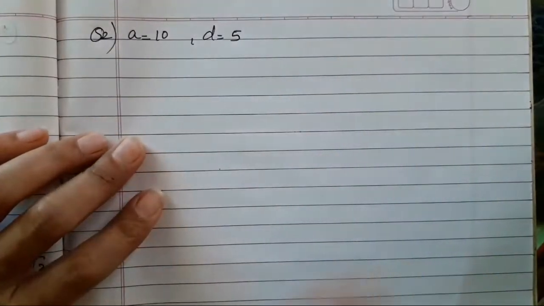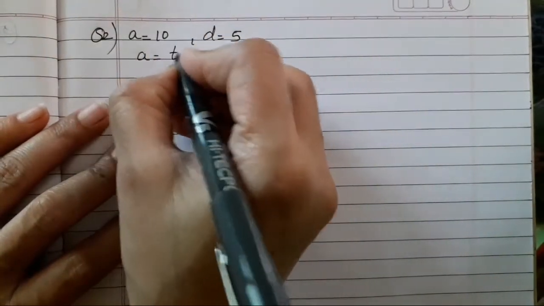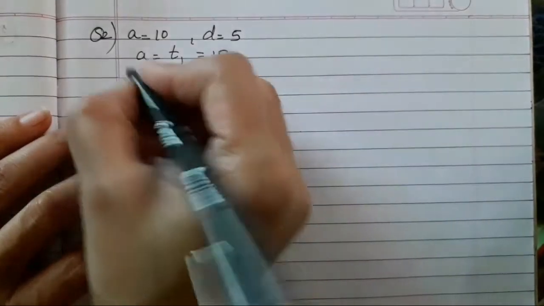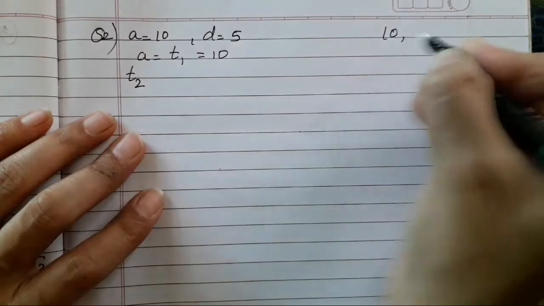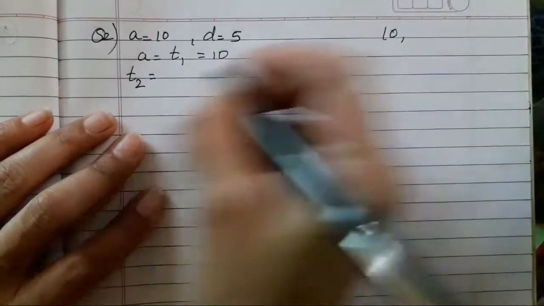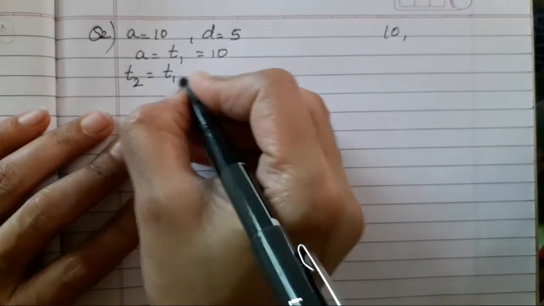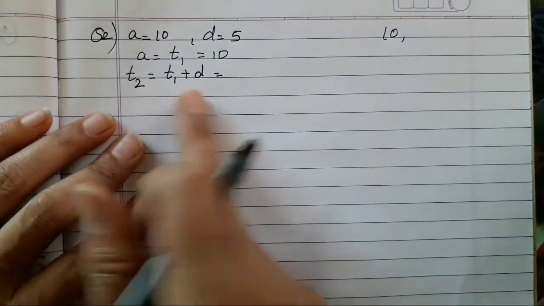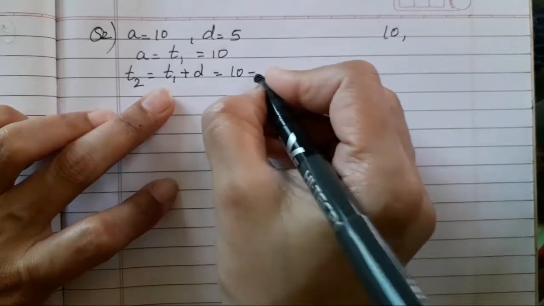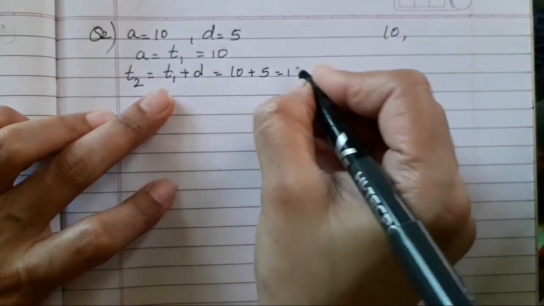So you all have to find the numbers, just the reverse of the first question. So A is equal to T1, which is 10. For finding T2, the second term, we find T1 plus D. Here we have to add the D. So T1 is 10 plus 5, which is 15.